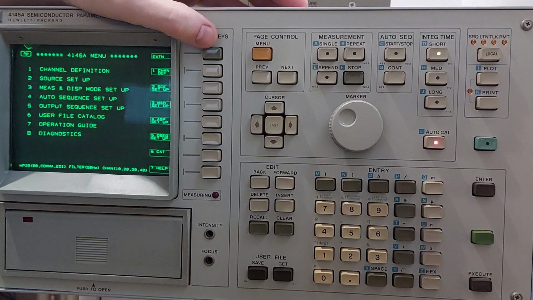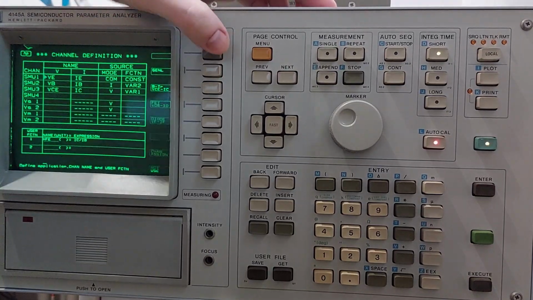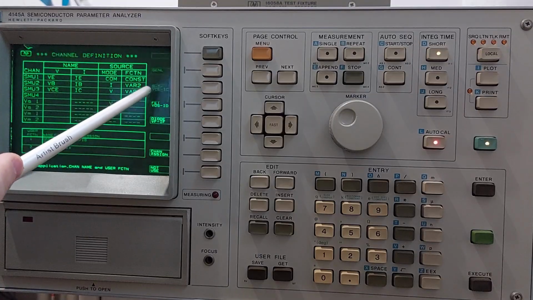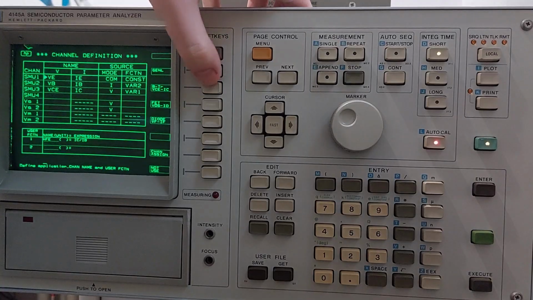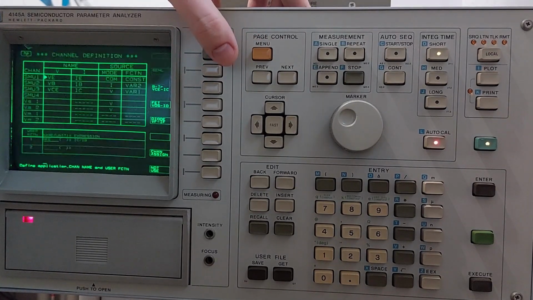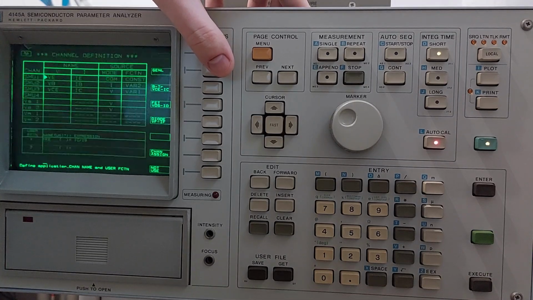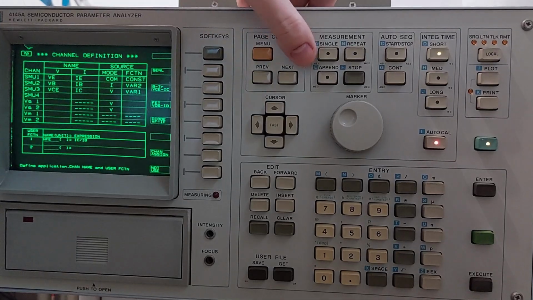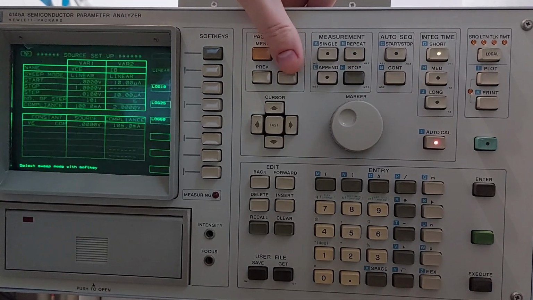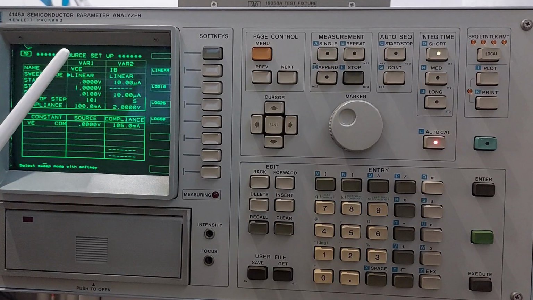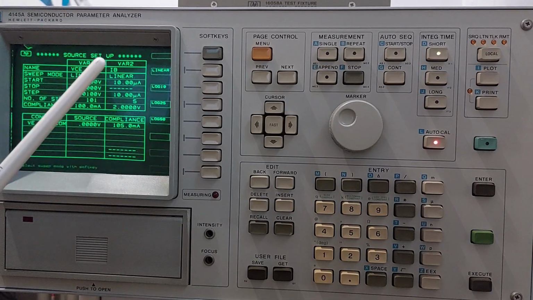After we connected our transistor we need to press channel definitions, and we will use the pre-configured settings for the bipolar transistor. Then we need to press next, and here you configure your collector voltage.